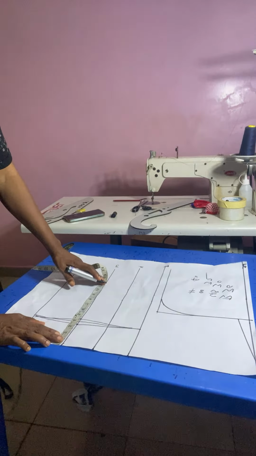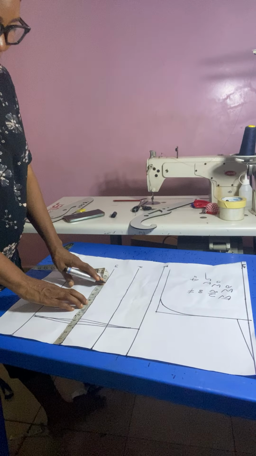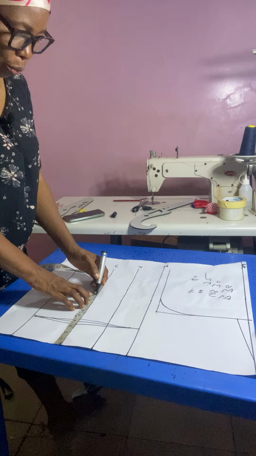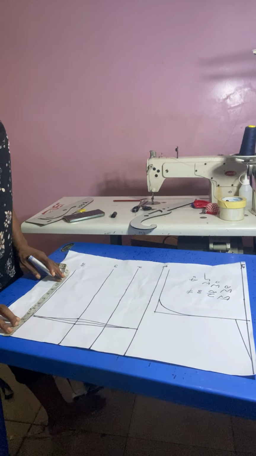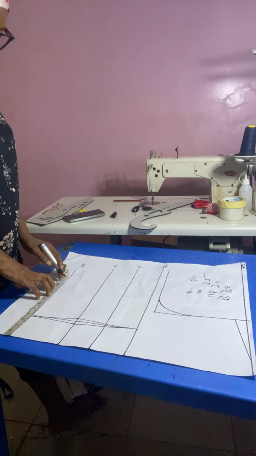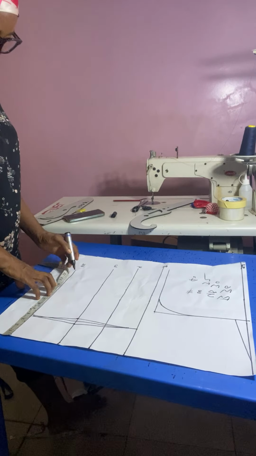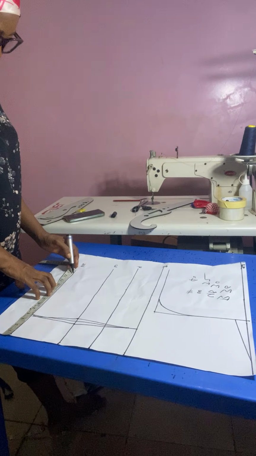And then I'll come to the waist, which is 32. Divide by 4, we have 8 inches. And then add 1 inch for that, and then add 2 inches allowance. And then the hem, which is 40, divide by 4, we have 10. And then add 1 inch to that, and then add 2 inches allowance.